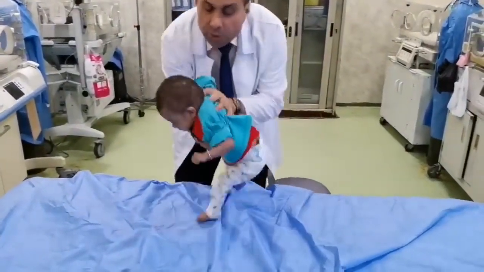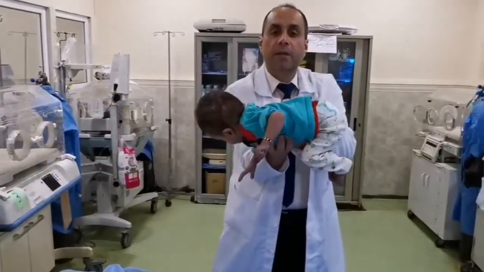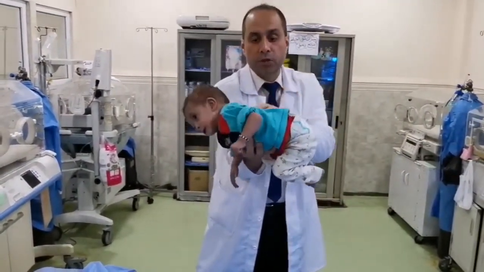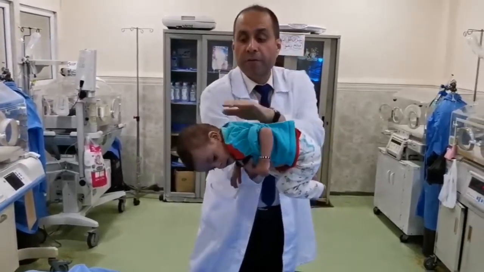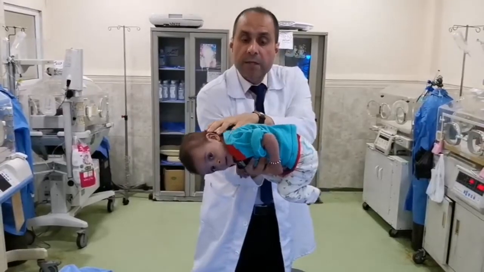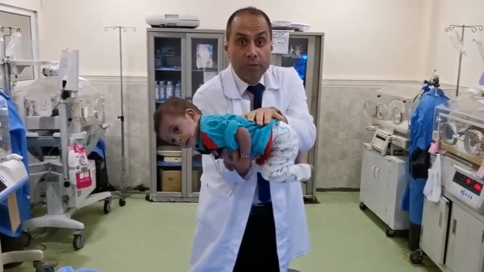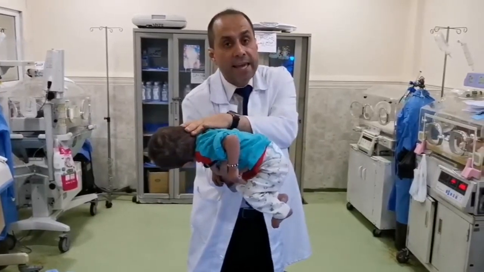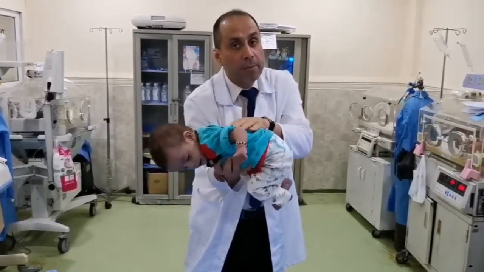The ventral suspension, we do it by putting our hand under the abdomen, holding the infant in a prone position. You will notice 4 things. First, in a floppy infant, the head will sag downward. Second, the back will be rounded. The floppy infant will not be able to maintain his head in the same plane as the back.